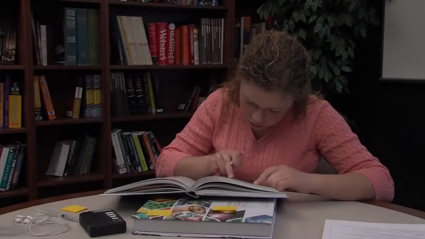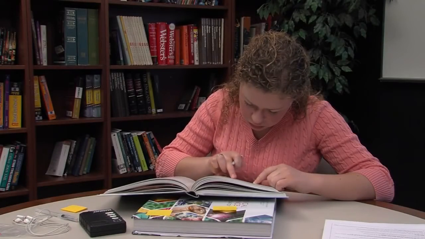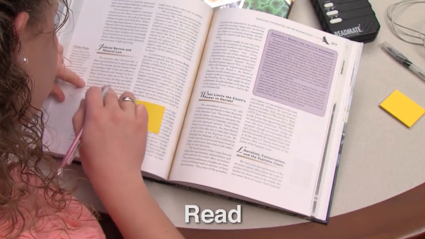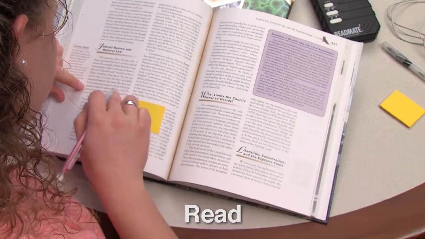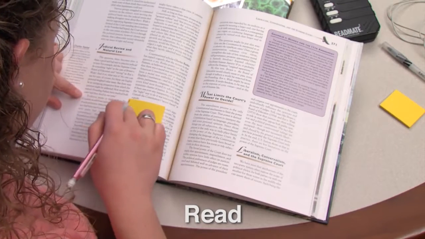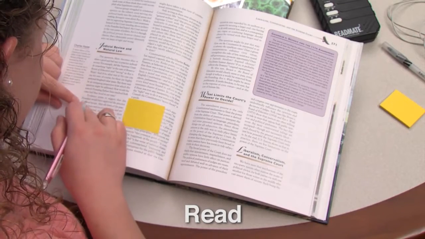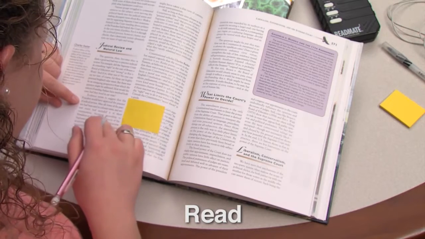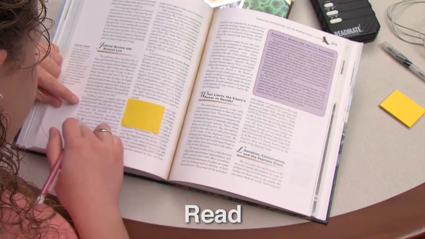The first R of SQ4R is read. Of course, this is obvious. You are going to read the chapter, but with some crucial variations from the way you may have been reading. You no longer will look at word 1 and then word 2, turn pages and plow through all the words to the last word in the chapter. No! Do it this way.